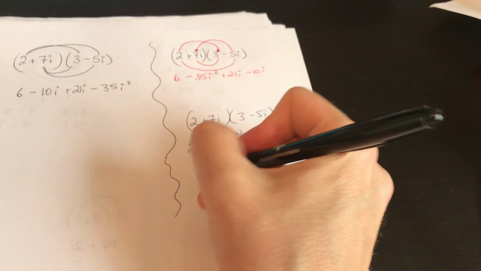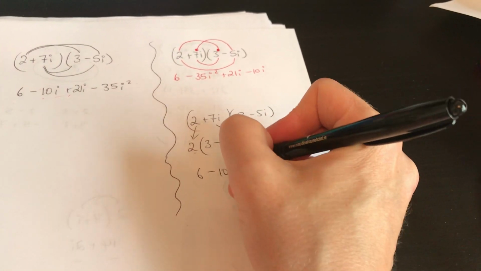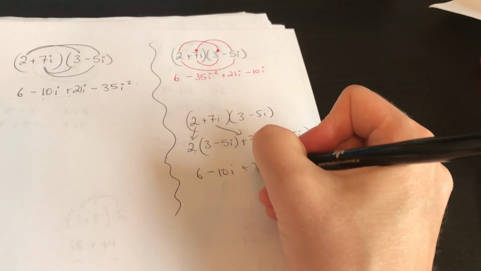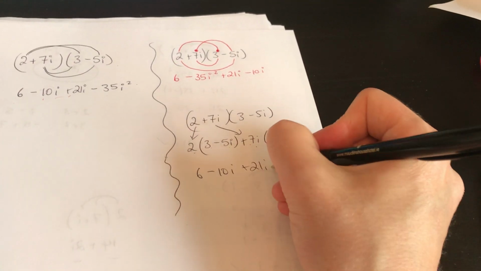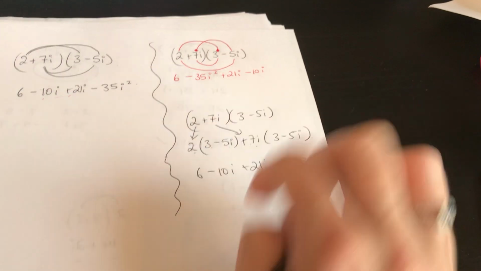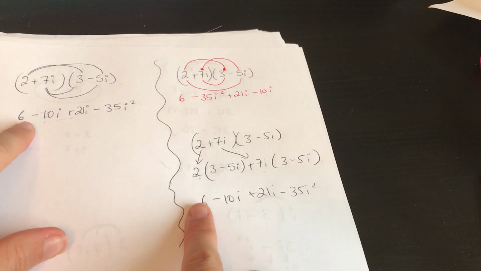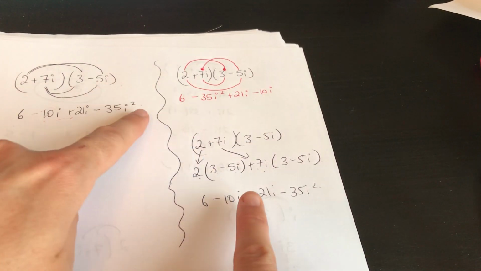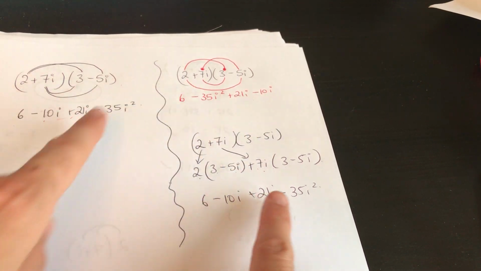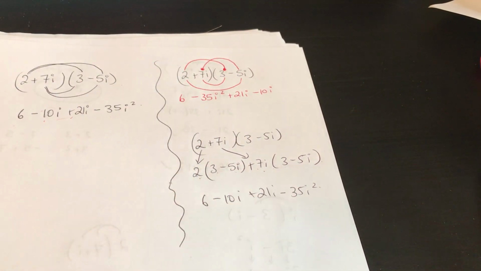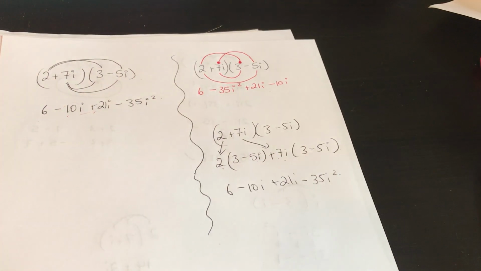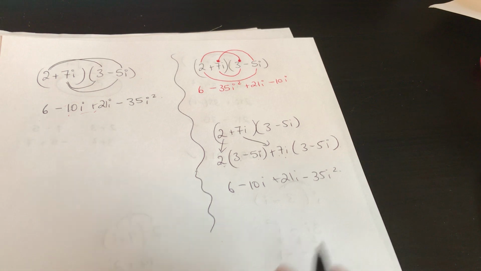So the 2 by the 3, 6, 2 by that, minus 10i. 7i by that is plus 21i, and 7 by that is a minus 35i squared. Again, you can see we're getting all the same bits in a different order. It's going to clean up to be the exact same thing. Whichever of these methods you're most comfortable with, pick that method and just go with it.